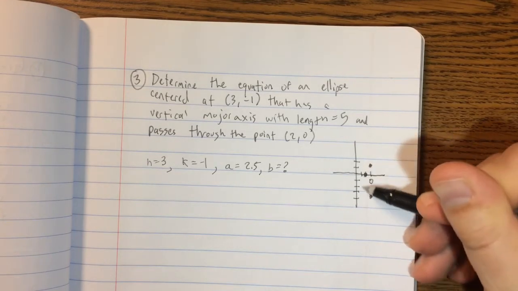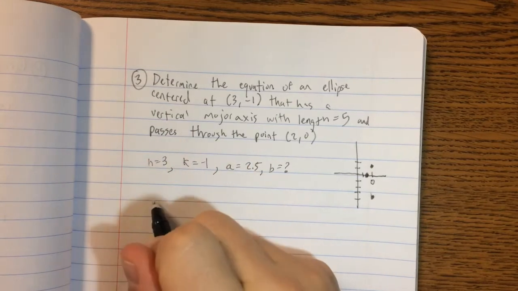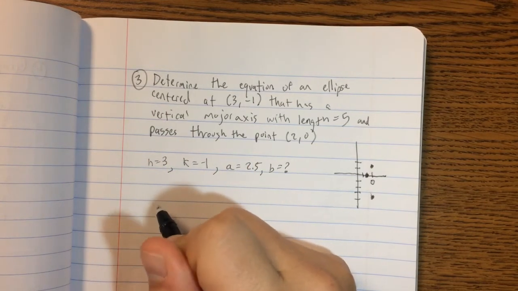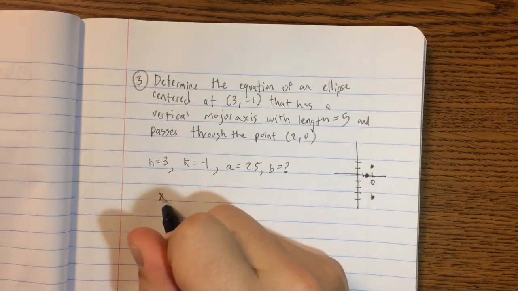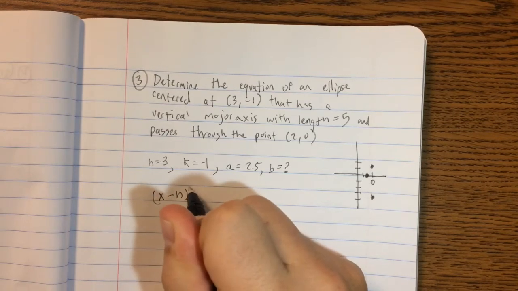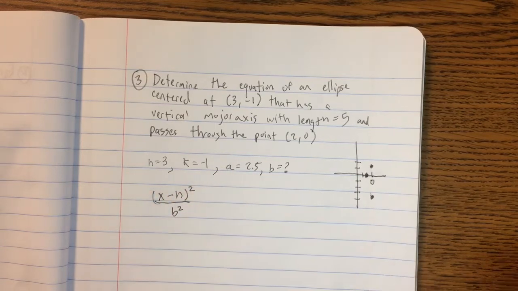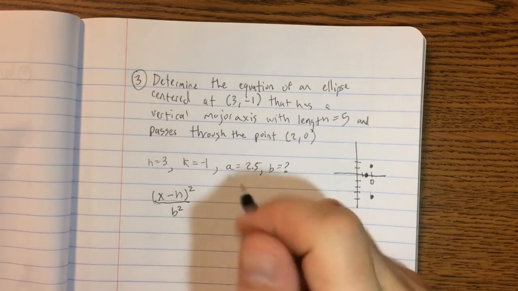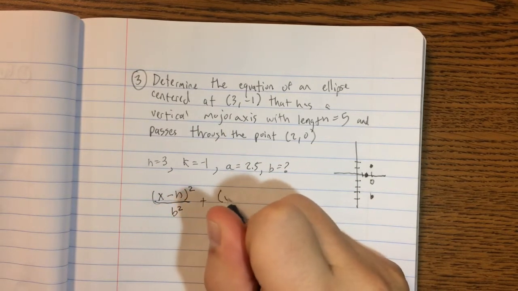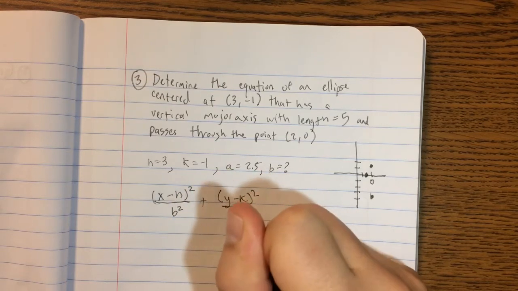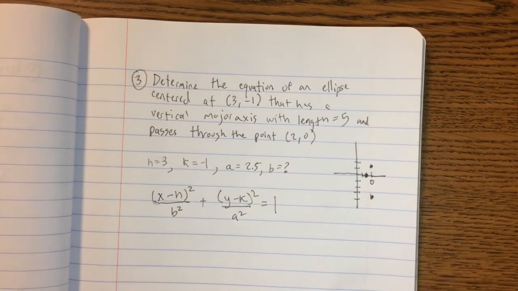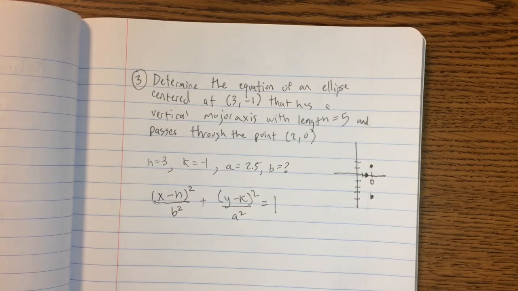But let's write as much of the equation as we can. Here's the format we're going to be using: x minus h squared over b squared, because this has a vertical major axis, plus y minus k squared over a squared equals 1. That's just the format I'm going to use, and I know everything except for b here.